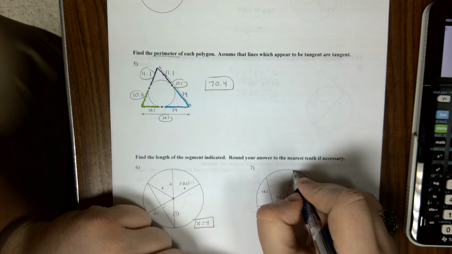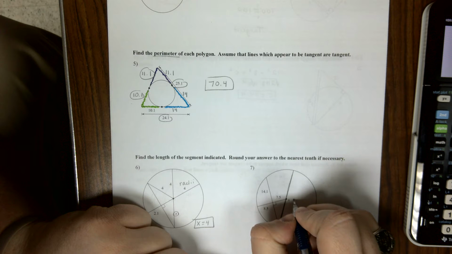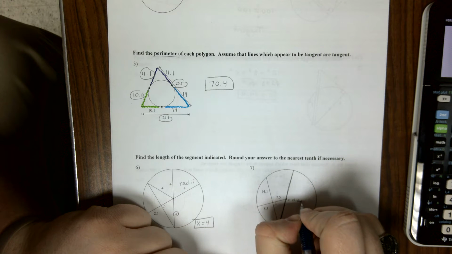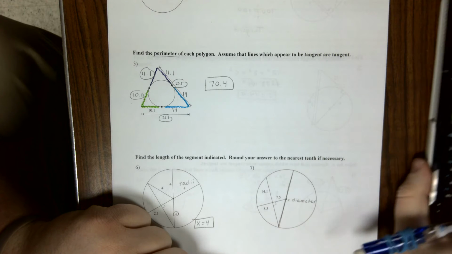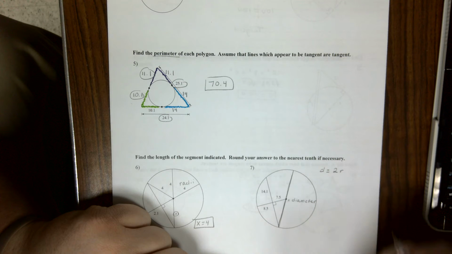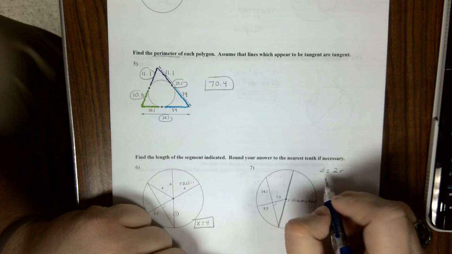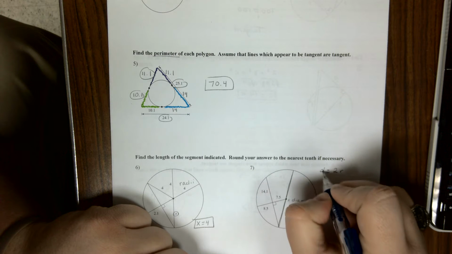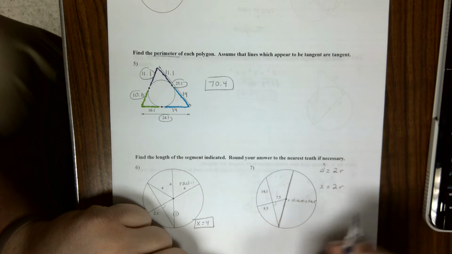Now here, notice where x is at. It's in the center on this big, long segment right here. So x here is the diameter. We need to remember that the diameter is 2 times the radius. So I need to find my radius. X is diameter, so x equals 2r.